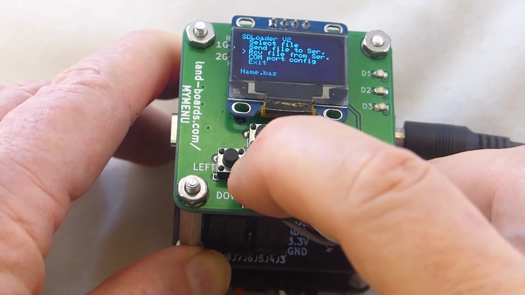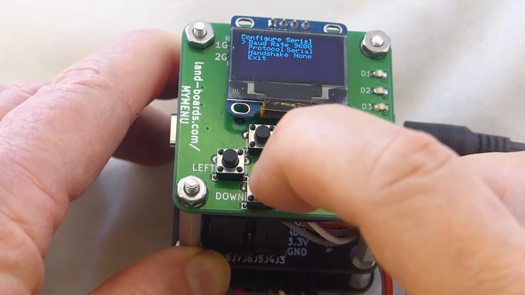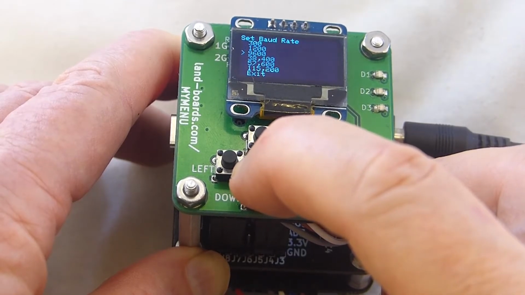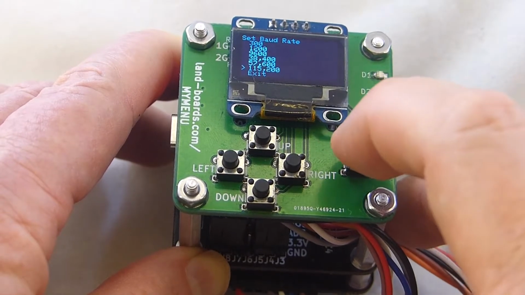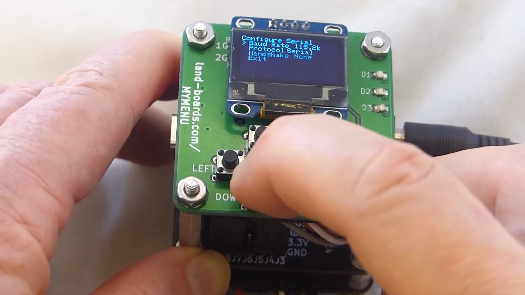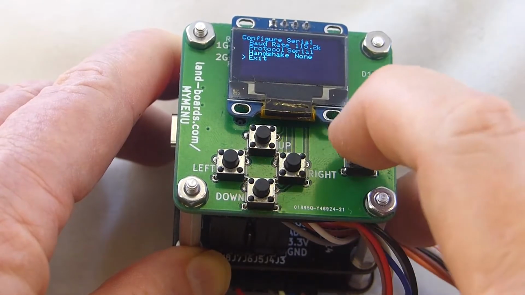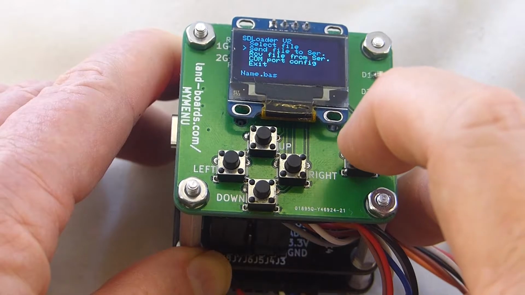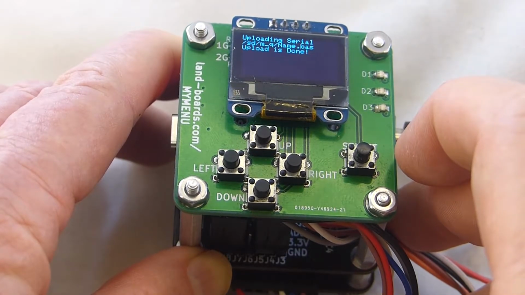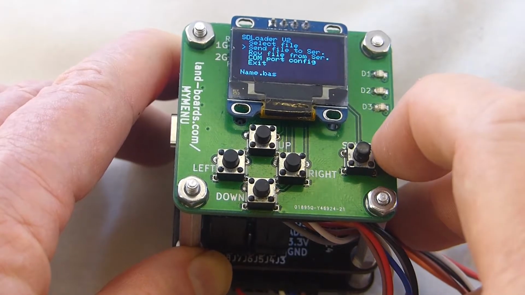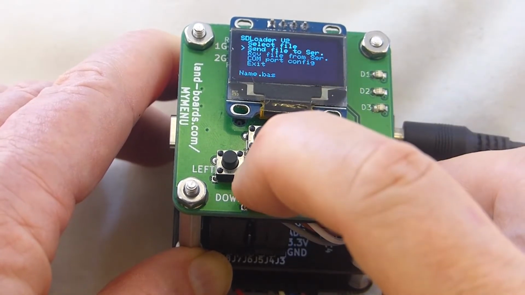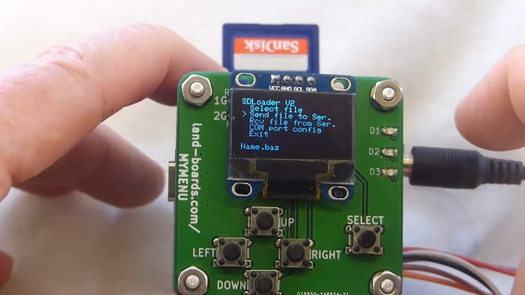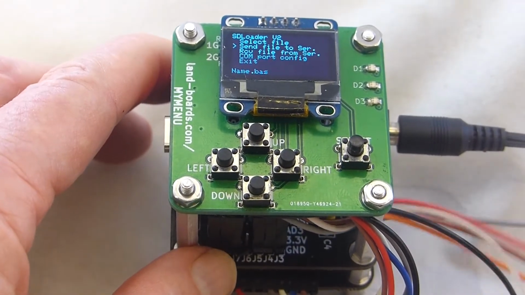We want to set up the COM port. Select that. Set the baud rate. Set it to 115.2 kbaud. And exit out. And let's send the file out with that button. It's uploaded pretty quick at 115.2 kbaud. And that's it. Loads what's on the SD card and sends it out the serial port.